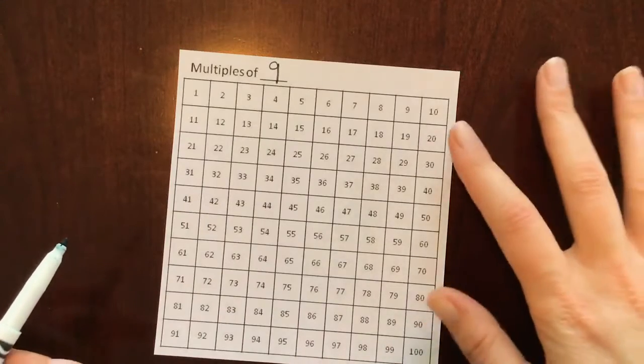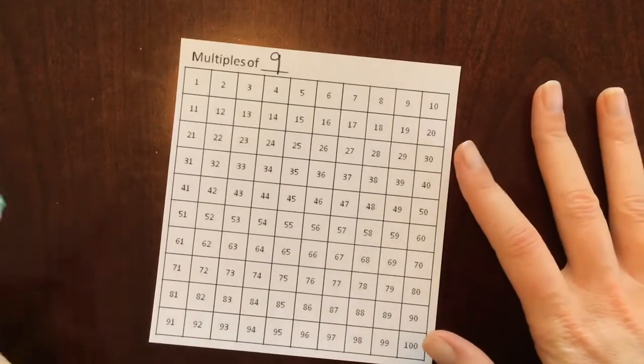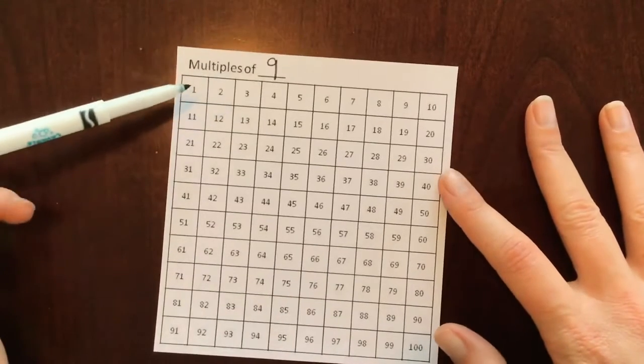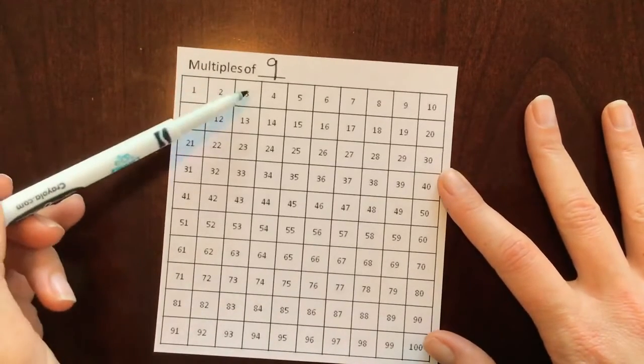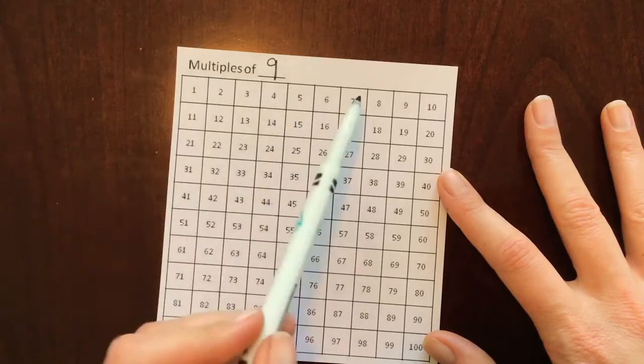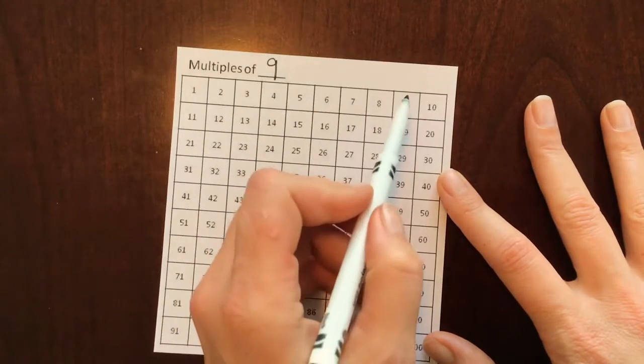All right, today we are doing the multiples of 9. So let's start here on 1, 2, 3, 4, 5, 6, 7, 8, 9. We'll circle that.